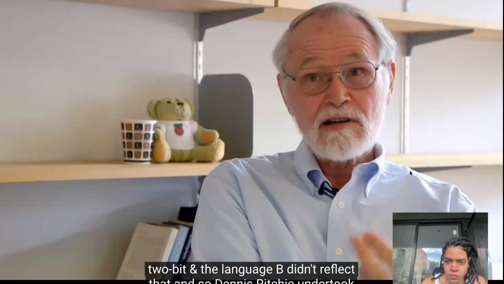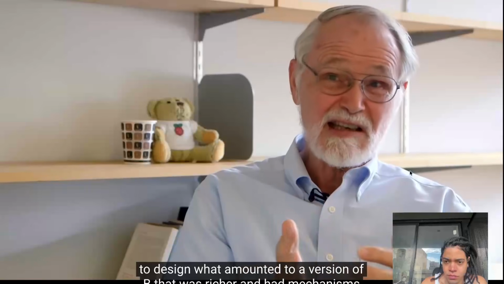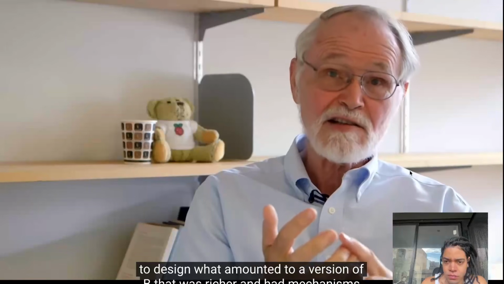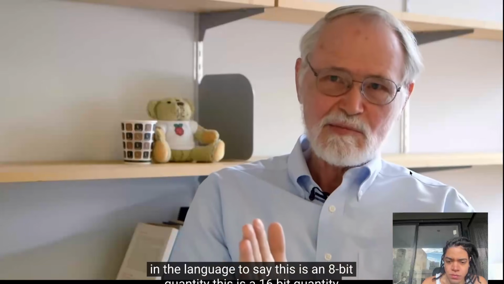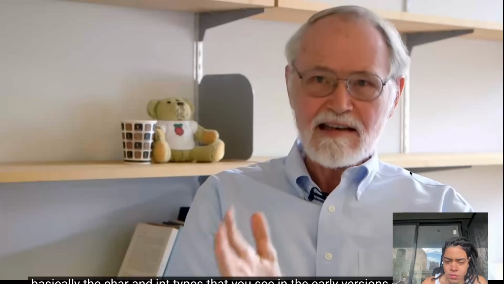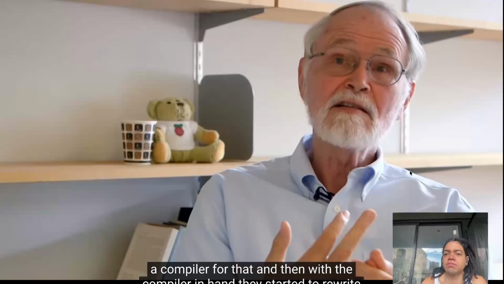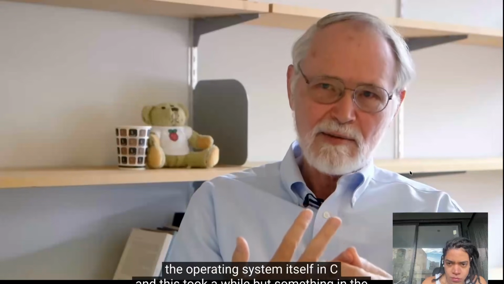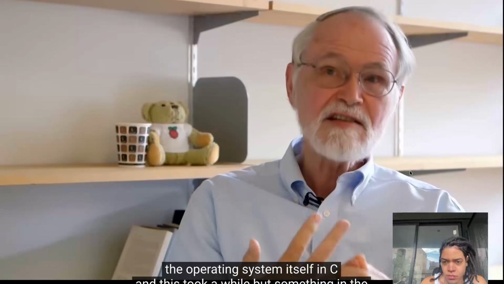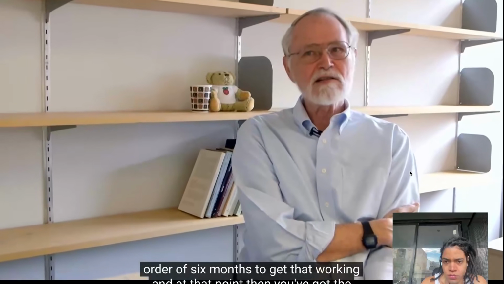And so Dennis Ritchie undertook to design what amounted to a version of B that was richer and had mechanisms in the language to say, this is an 8-bit quantity, this is a 16-bit quantity, basically the char and int types that you see in the early versions of C. So he wrote a compiler for that, and with the compiler in hand, they started to rewrite the operating system itself in C. This took a while, something on the order of 6 months.